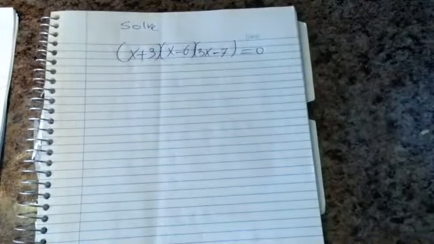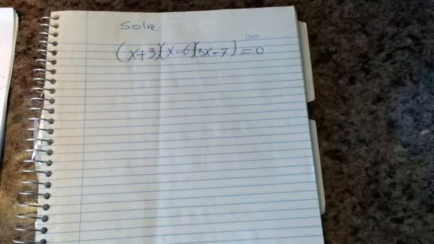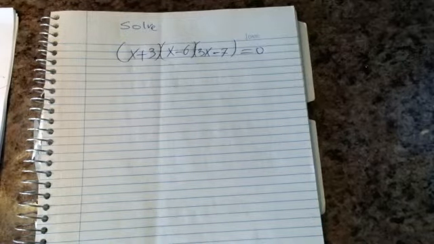This one is already factored for you. So all I need to do is take each parenthesis and set it equal to 0. Again, it's already factored.